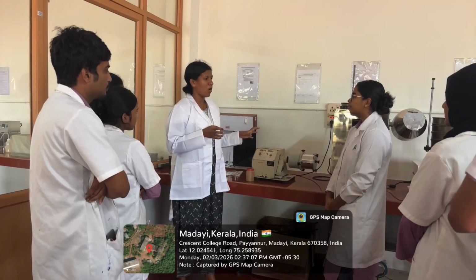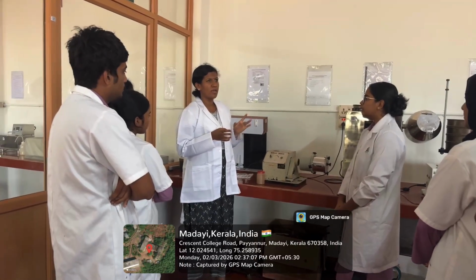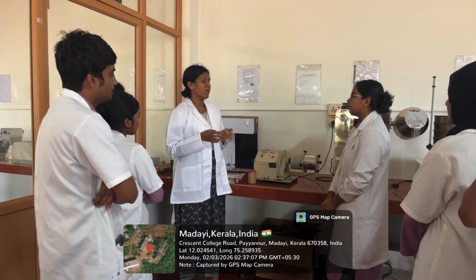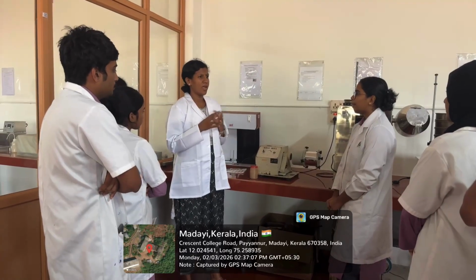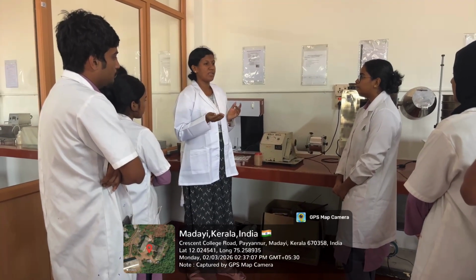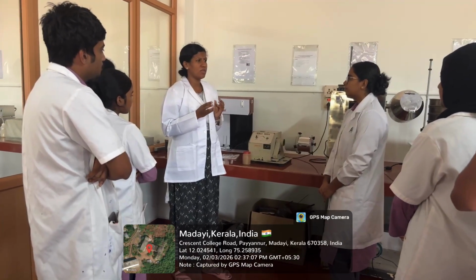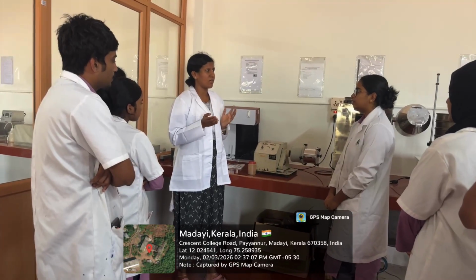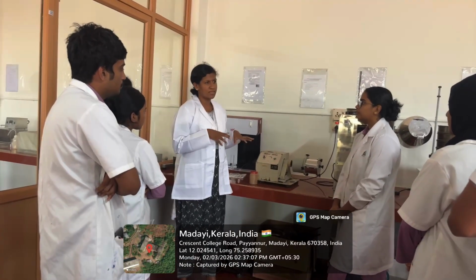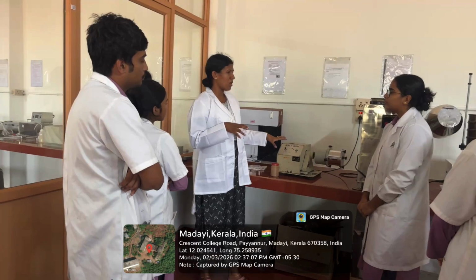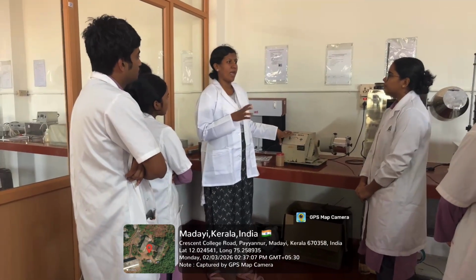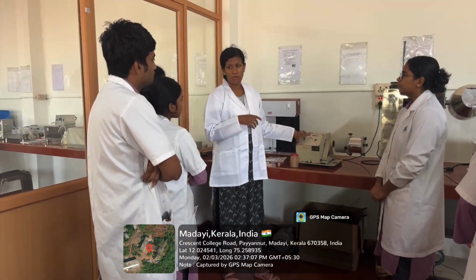In the ball mill, the mechanism involved is impact and attrition. Impact is the high velocity collision, and attrition is the rubbing action between two surfaces. The surface will be rubbed and thus size reduction is achieved. In the ball mill, impact and attrition happen based on the speed of rotation of the ball mill.